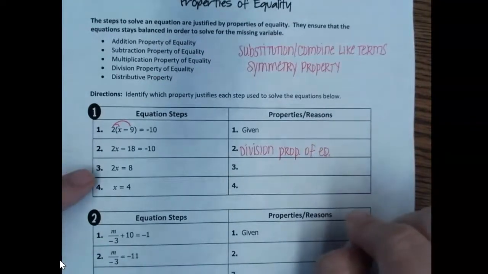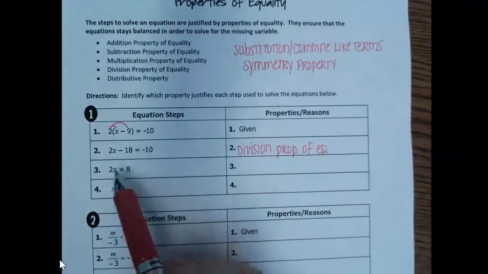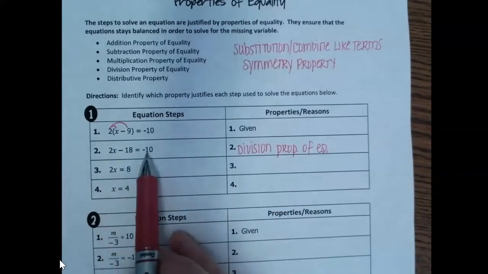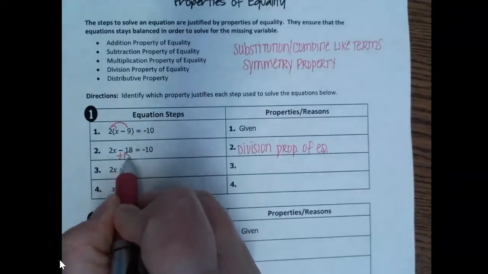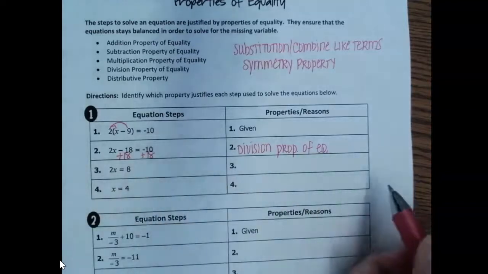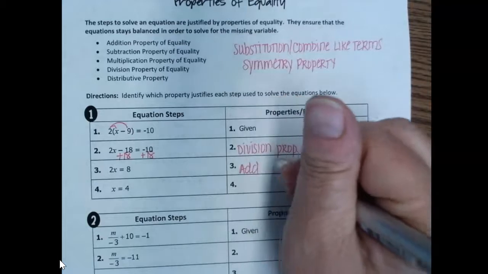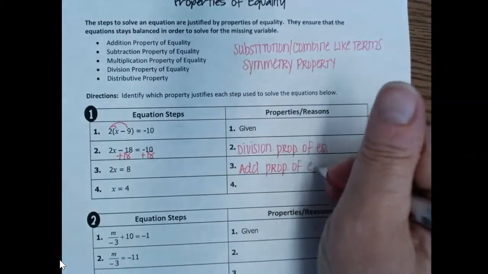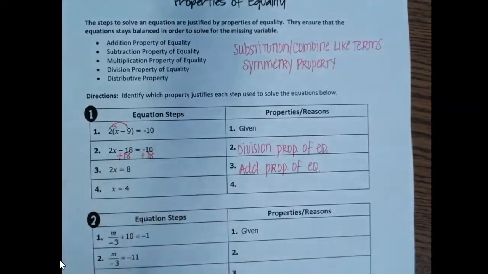Now we're on step 2, we're going to go to step 3. So we want to look at step 2 and step 3 and see what happens. So we still have the 2x. Then there's a minus 18 here, but it's missing in this one. And there's a negative 10, but it's a changed number here. So it looks like they added 18 to both sides. What allows us to do that is our addition property of equality. So you're just telling me what math you're doing from 2 to 3.